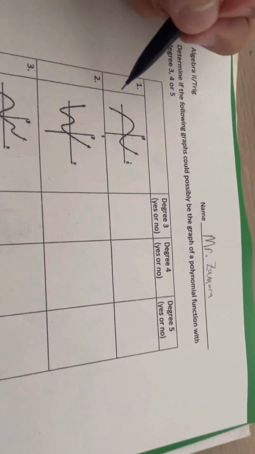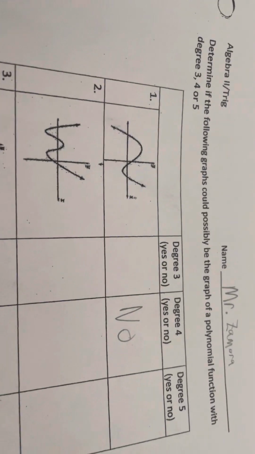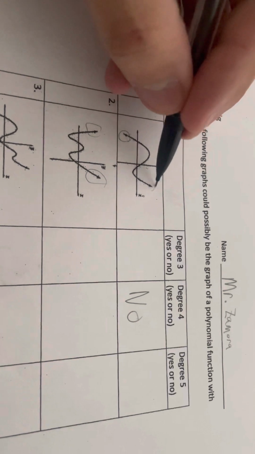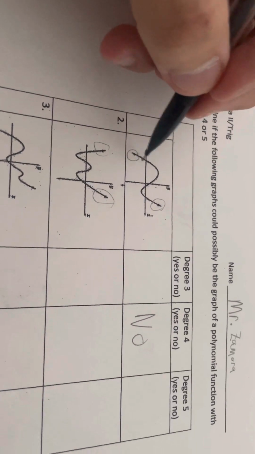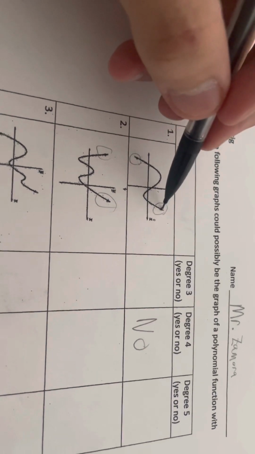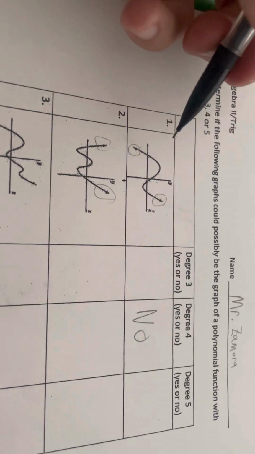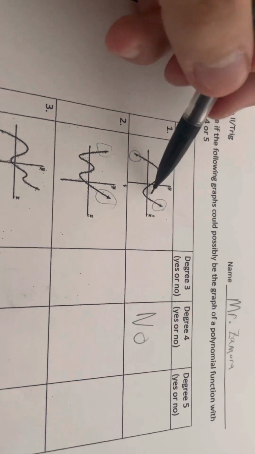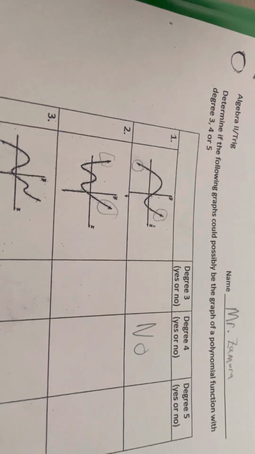If I go to number 1 here, automatically I'm going to put degree 4 as no, because if we remember from the rules of a polynomial graph, if it looked something like number 2 here, which we'll get to in a second, number 2 is different than number 1 in terms of where the graphs are going. The left-hand side on number 1 is going down, and the right-hand side of the graph is going up, so it's going in the opposite direction. If we know the rules on polynomial graphs, we know that it's not going to have an even power. It has to be either to the third, to the fifth, to the seventh, etc.